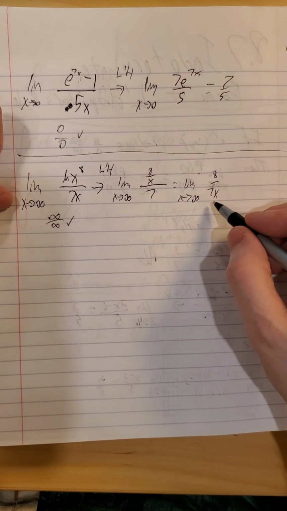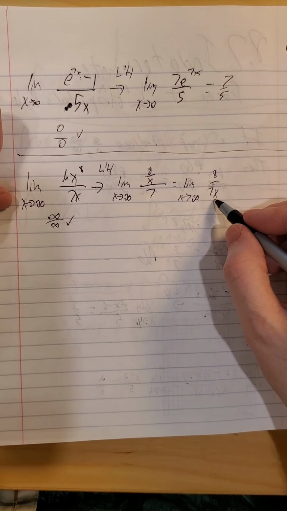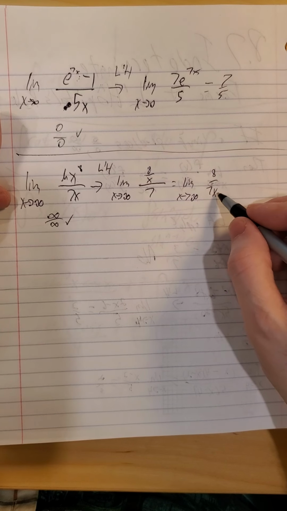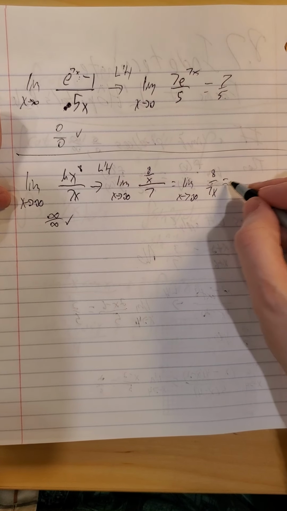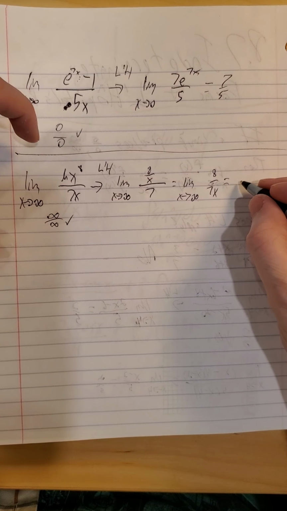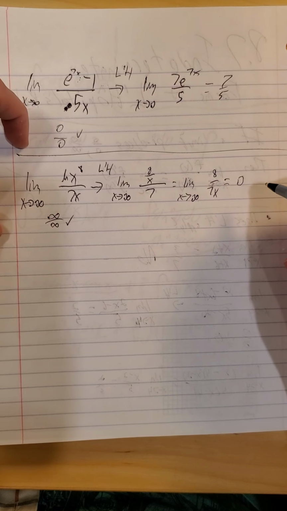So now as x goes to infinity, our denominator goes to infinity, but the numerator stays still. 8 over an infinitely large number approaches then 0.